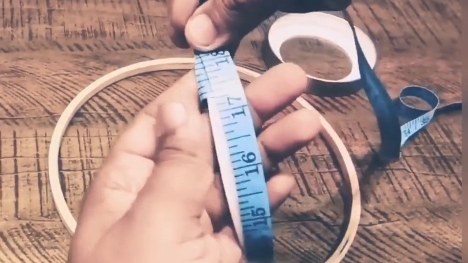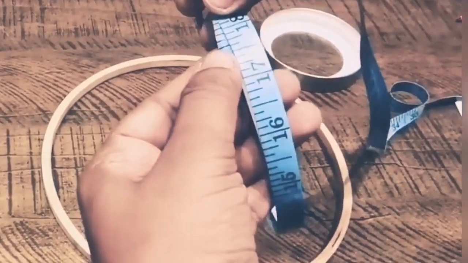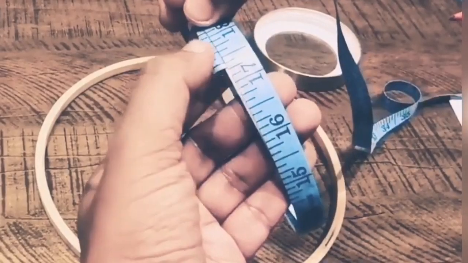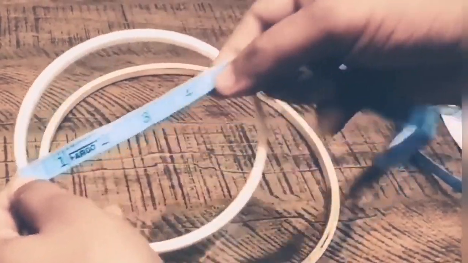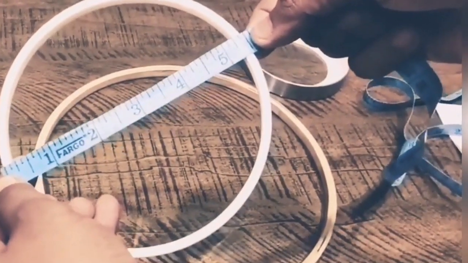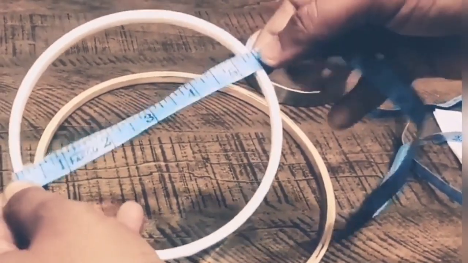So we have very first 17.2 as its circumference and diameter is 5.4 almost.